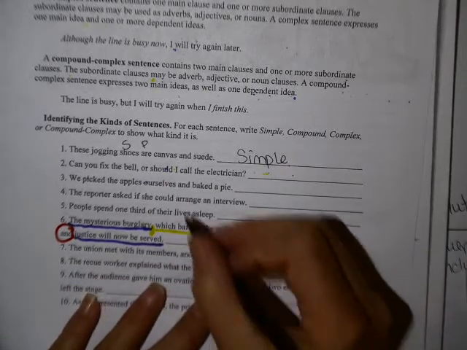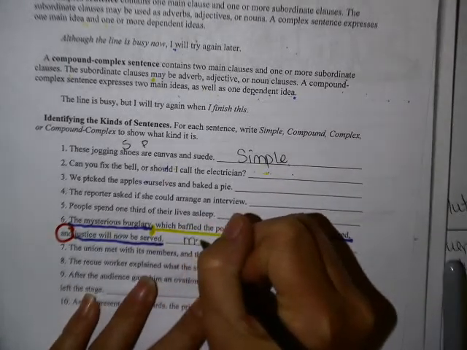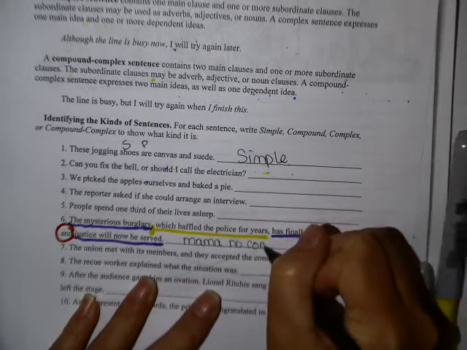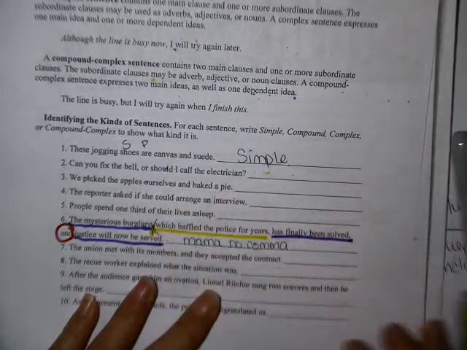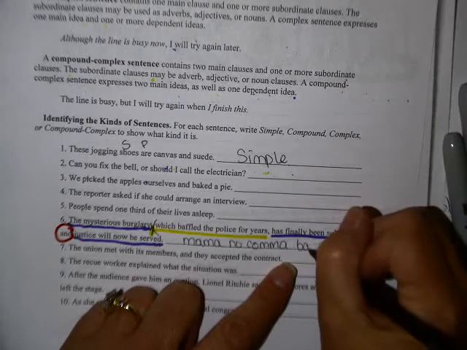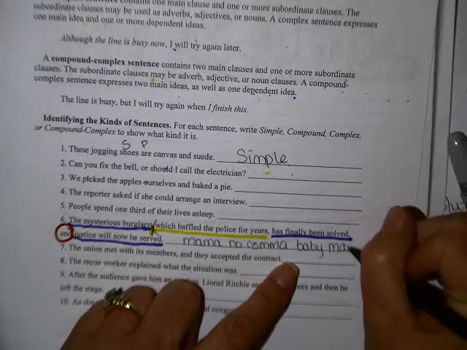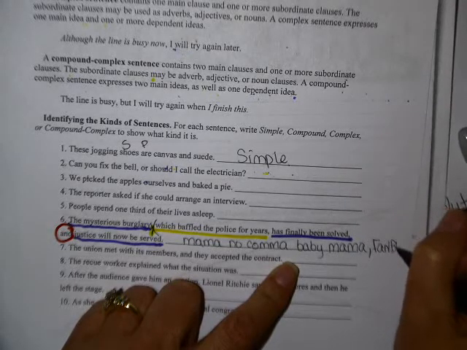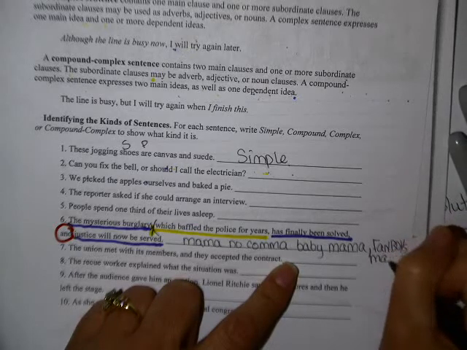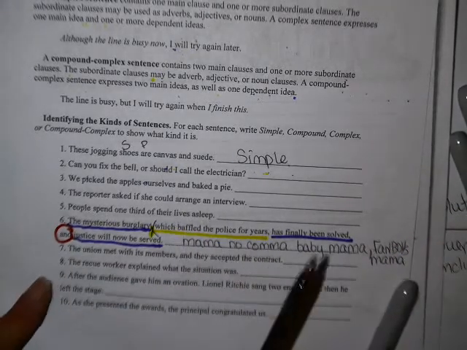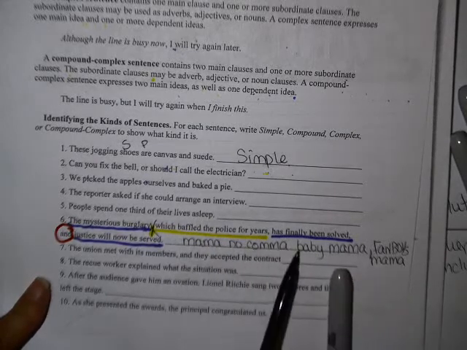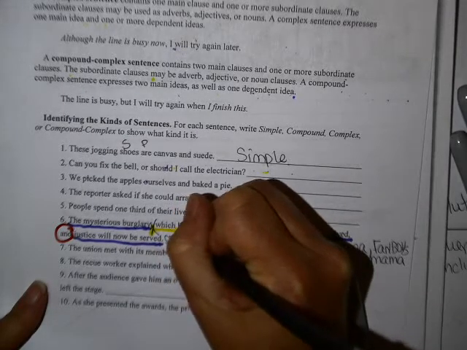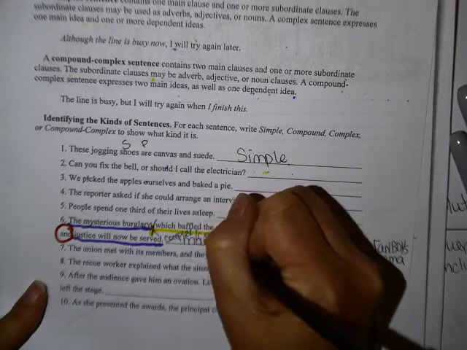So here we have a mama, and it should actually be no comma. So I'm going to mark out their comma there. Mama, no comma, baby, mama, comma, fanboys, mama. So that is how you are going to complete this page. You can highlight or underline if you need to, but you mainly need to write down that this one is a complex compound sentence.